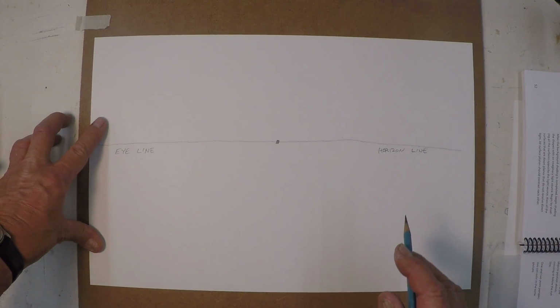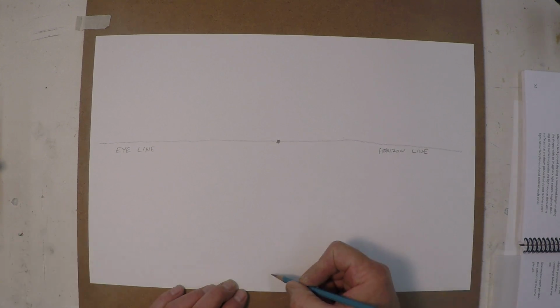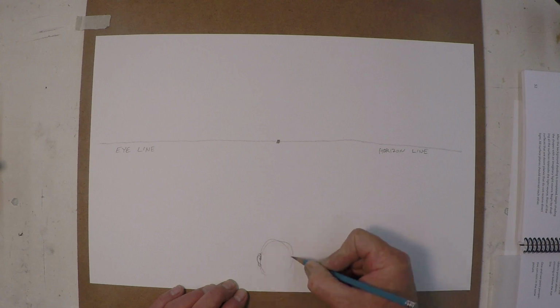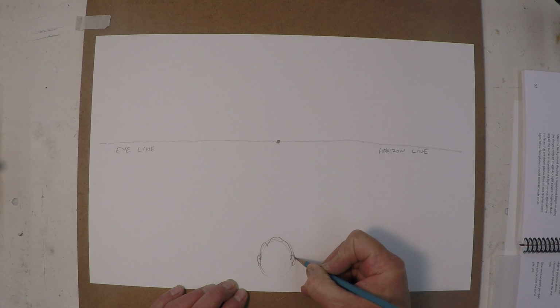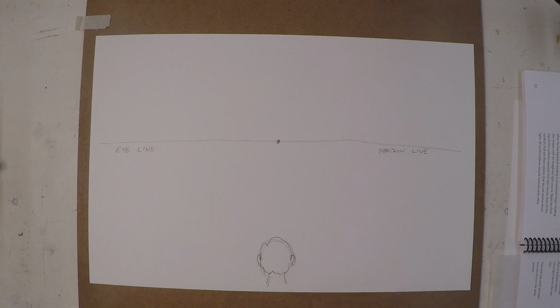Now, 1-point perspective, again, just means 1 point. Let me draw, if I was to illustrate down here in the bottom, I'm going to put some ears on this person here and give him a nice haircut. This will be a boy, I guess. Okay, so there's the back of somebody's head.